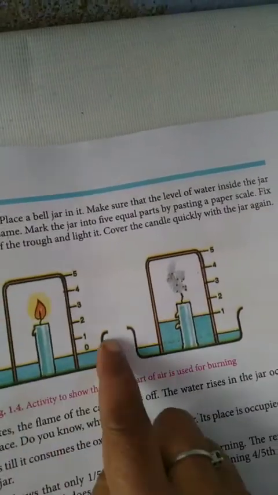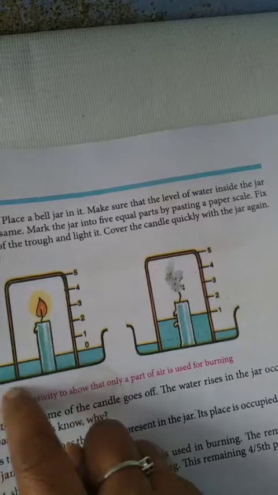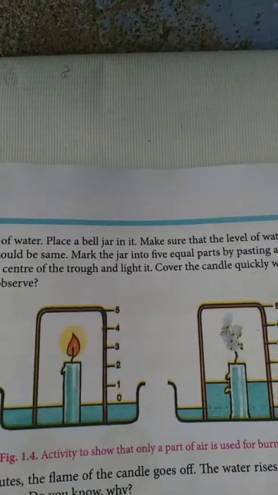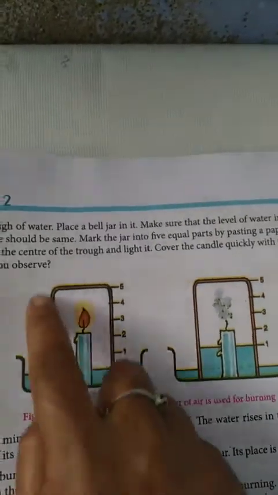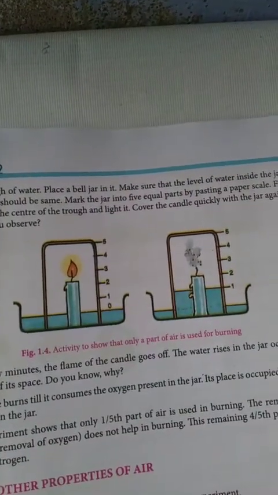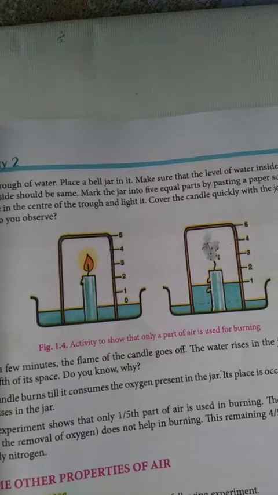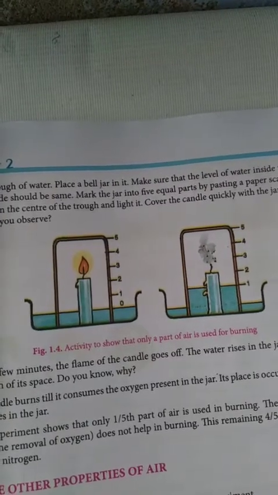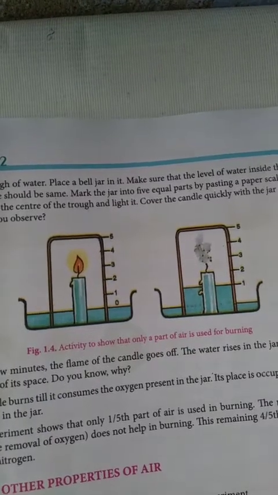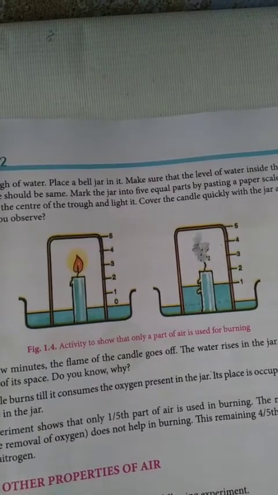Take a trough of water. This vessel is known as a trough. It is an open mouth vessel and you have to fill this with water. Place a bell jar in it. This is known as a bell jar. So, you have to take a trough of water and a bell jar in it. Make sure the level of water inside the jar and outside is the same.